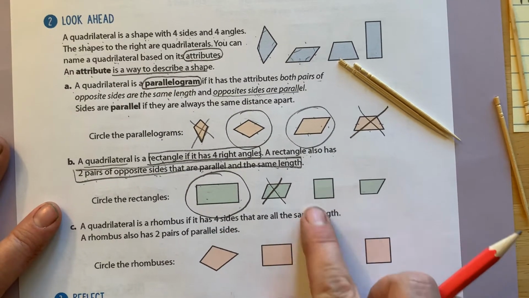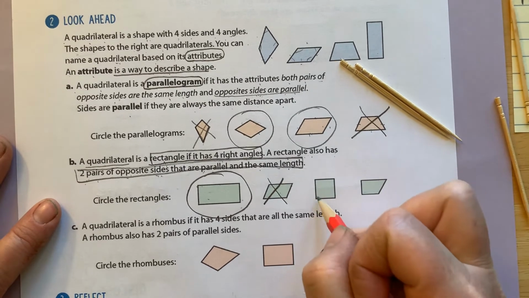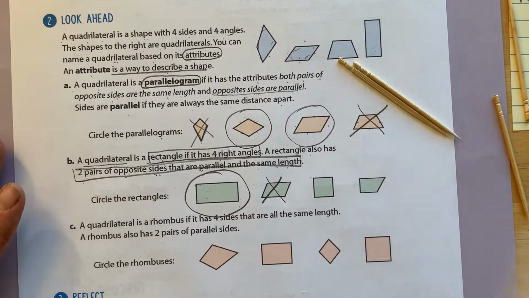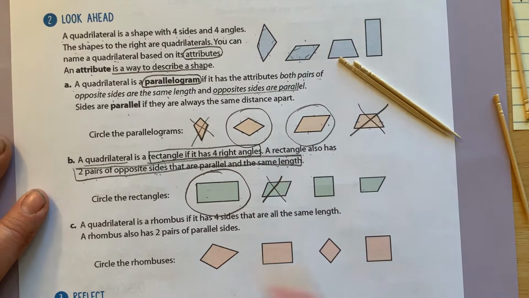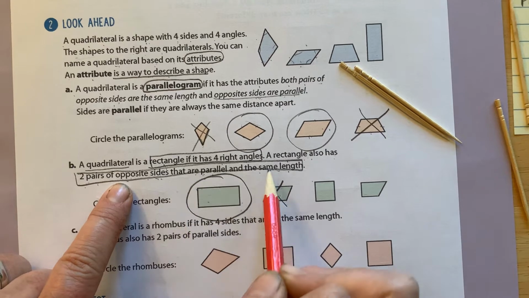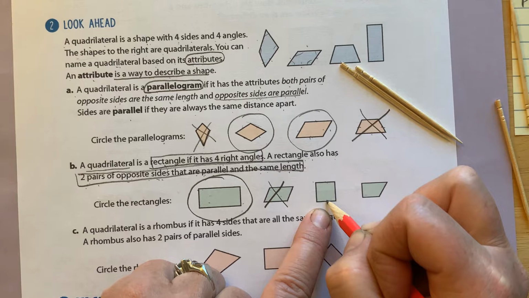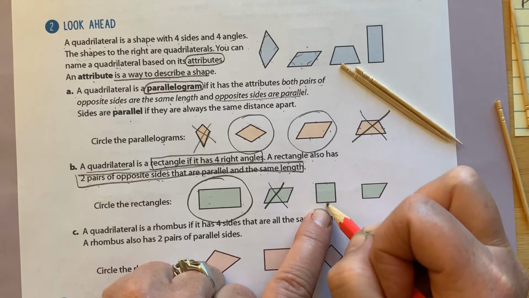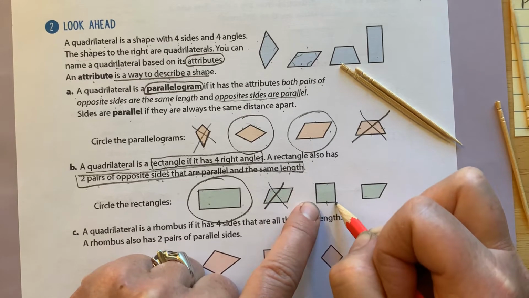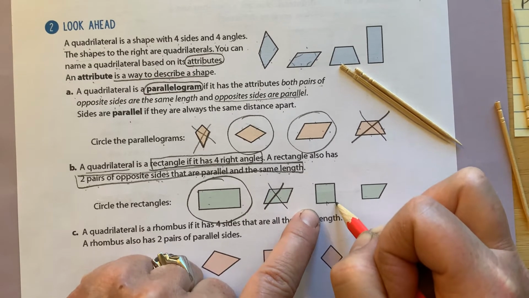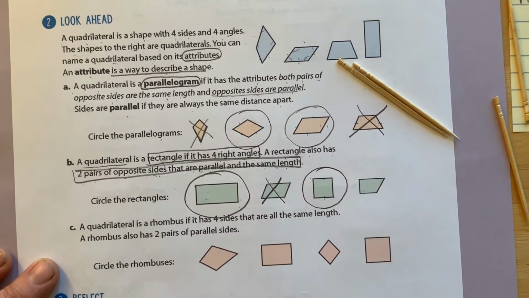How about this shape? What does that look like? You're right, it looks like a square. Does it have 4 right angles? I can test it with my paper. Yep, it has 4 corners. Now, the opposite sides are parallel and the same length. Are the top and the bottom parallel? Yes. Are they the same length? Yep. How about the 2 sides? Are they parallel? Yes. Are they the same length? Yes. So this square is also a rectangle.